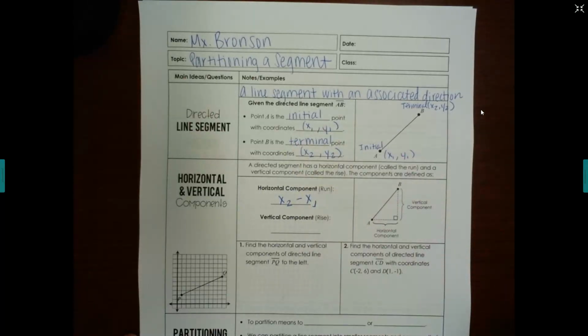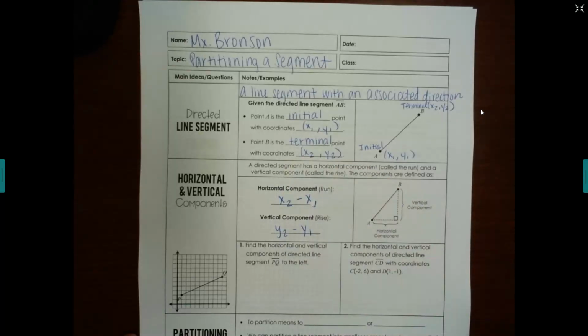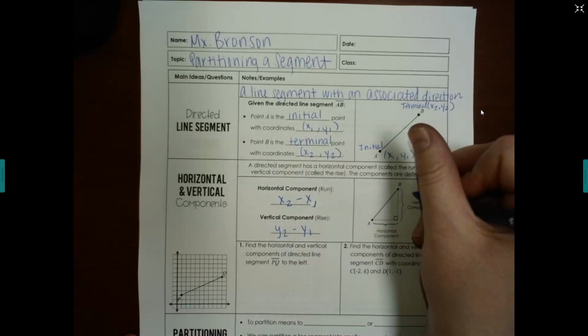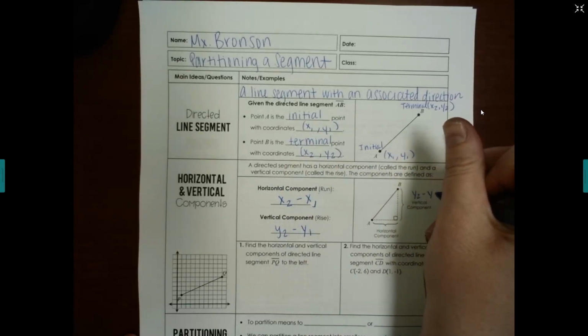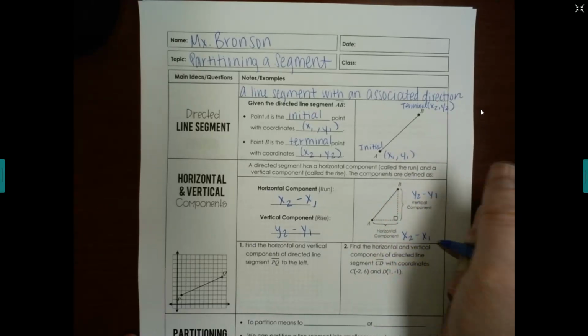It also has a vertical component called the rise, which we get by doing y2 minus y1.